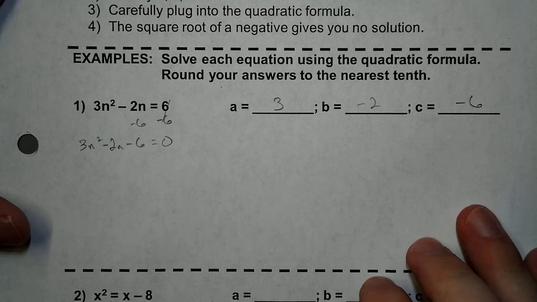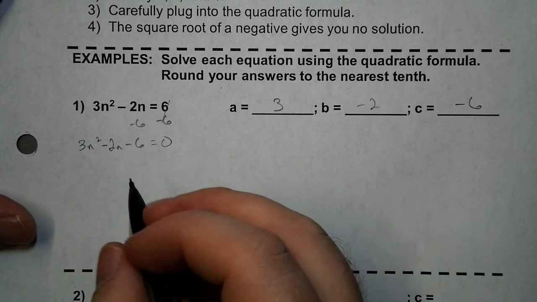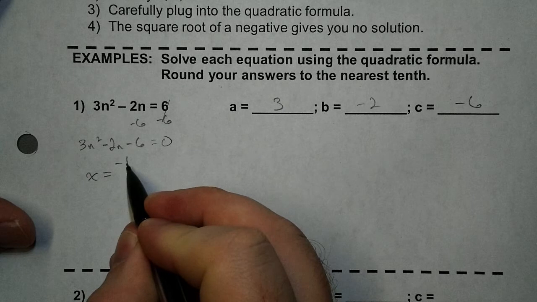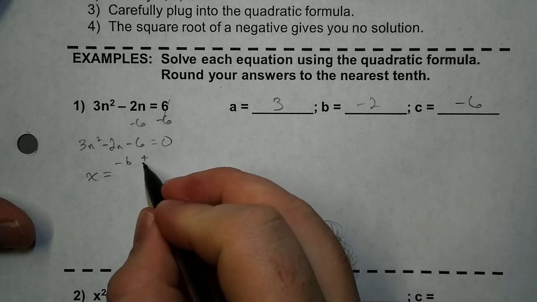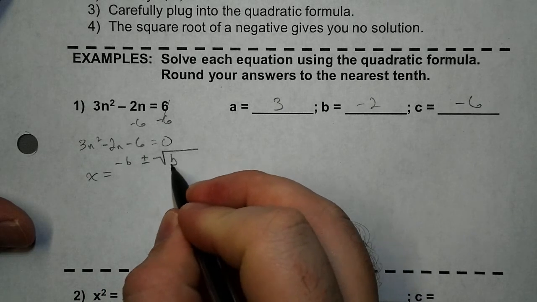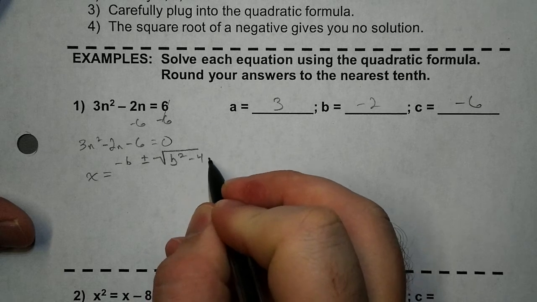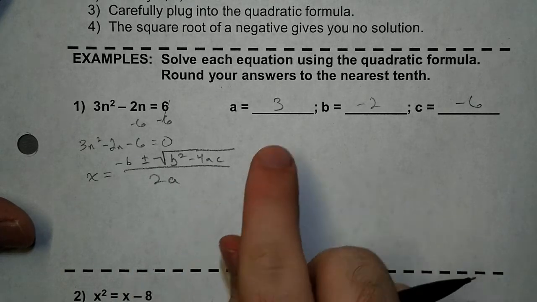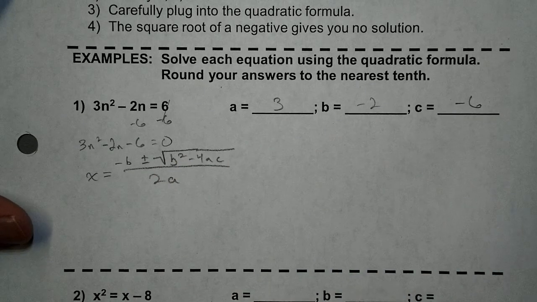Now that we've got our a, b, and c labeled, plug it into your formula. So x will equal negative b plus or minus the square root of b squared minus 4ac over 2a. We're going to plug in all these letters exactly where they go here.